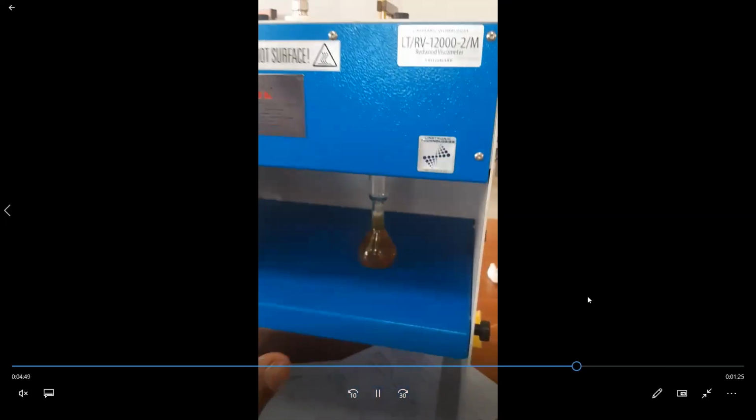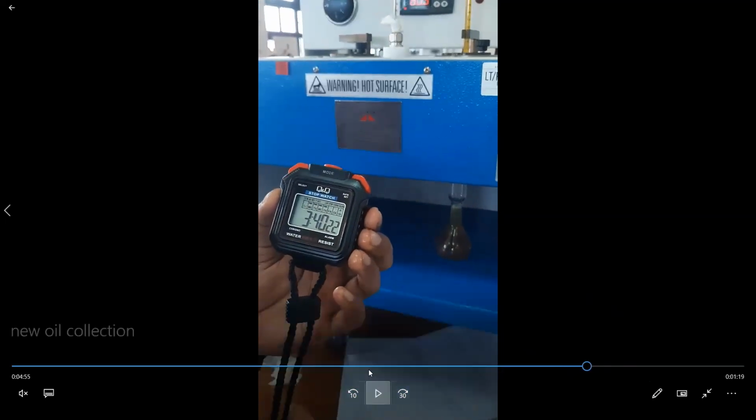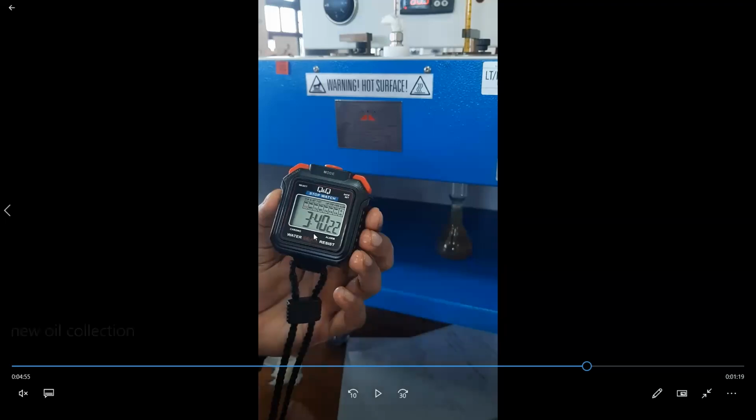Okay. When we reach this limit, I stopped, right? The time is 3.40, right? That means 3 minutes and 40 seconds. That means 3 times 60, 180 plus 40, 220 seconds. So altogether there are 220 seconds to collect this 50 milliliter at 80 degrees Celsius.